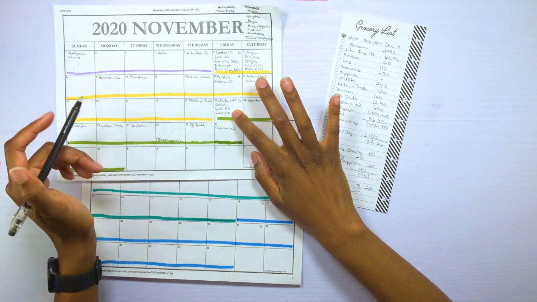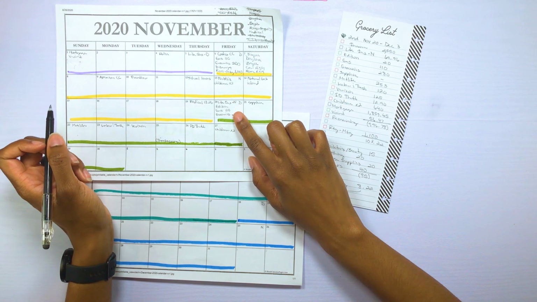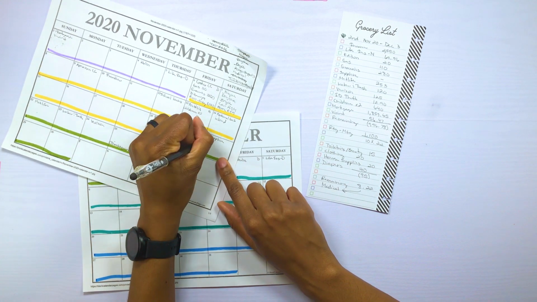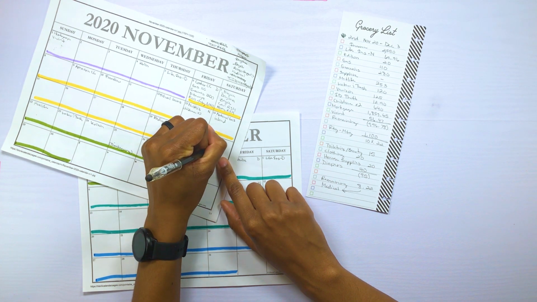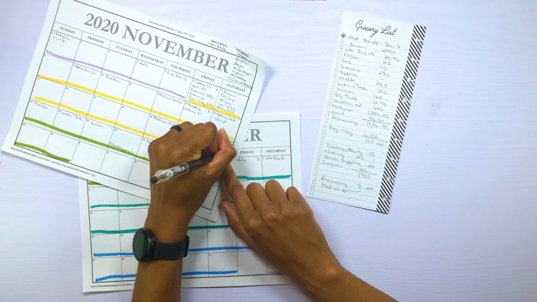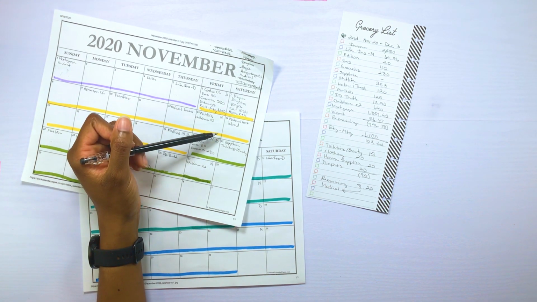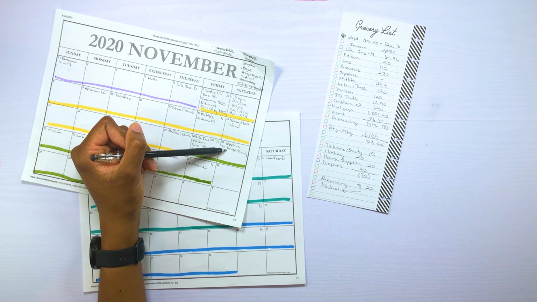Friday the 20th, which is the first payday of this paycheck number 2, is looking kind of full already. So I am going to start on Saturday and put toiletries and beauty. Another quick note, I don't really write the amounts on my calendar unless they differ from what I put on my monthly budget.